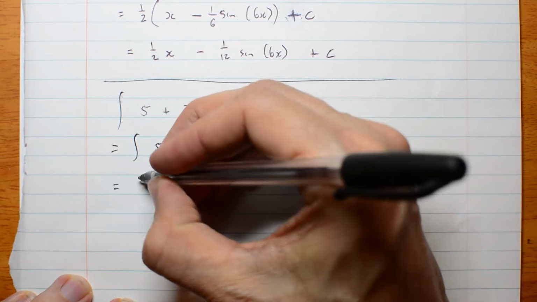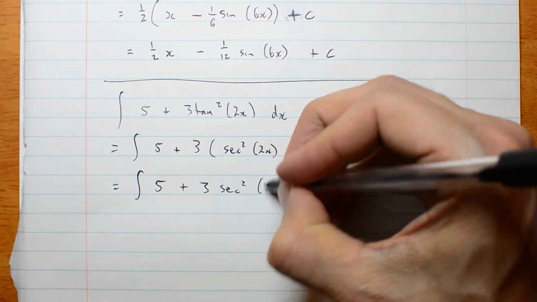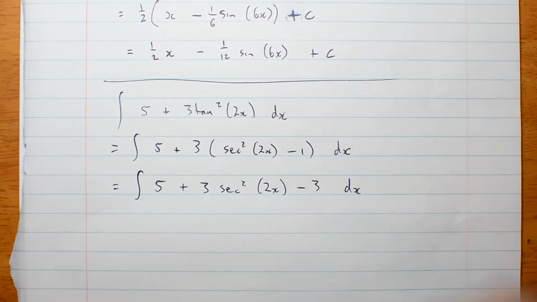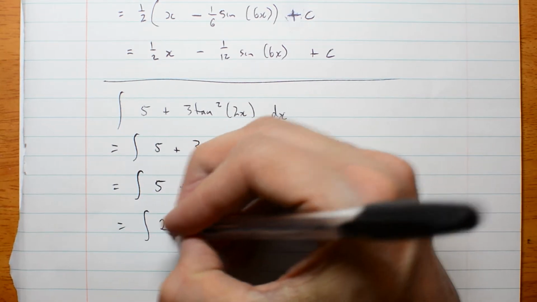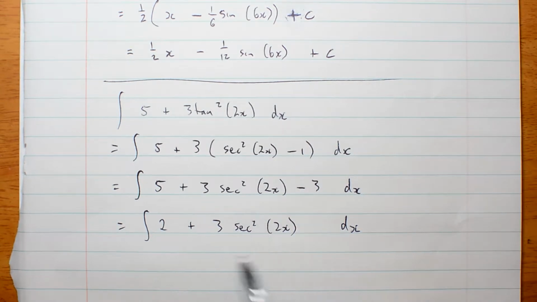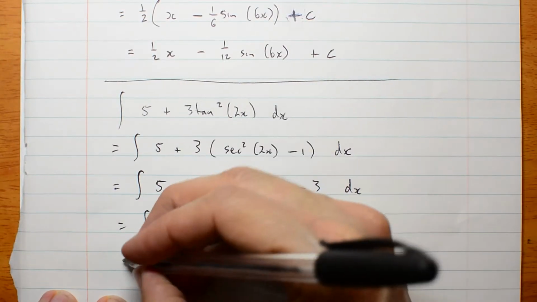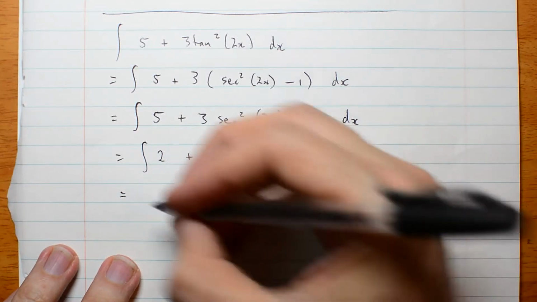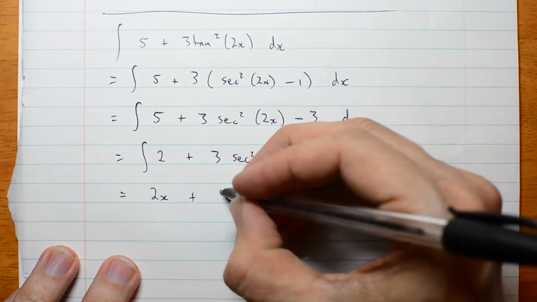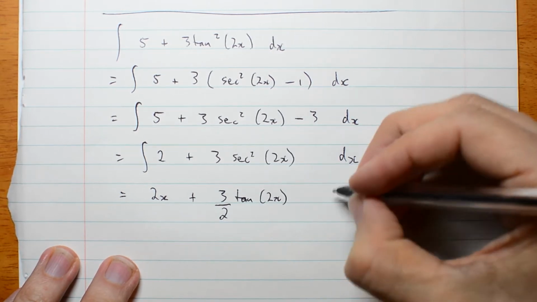Next, expand these brackets. I won't skip a step, I'll do it all carefully. 3 sec squared 2x minus 3. So now 5 take 3 is going to be 2 plus 3 sec squared 2x. Now, what's the integral of sec squared? Well, on your formula sheet, the integral of sec squared is tan. This then becomes the integral of 2 is 2x. This is 3 tan 2x divided by that 2, plus constant.